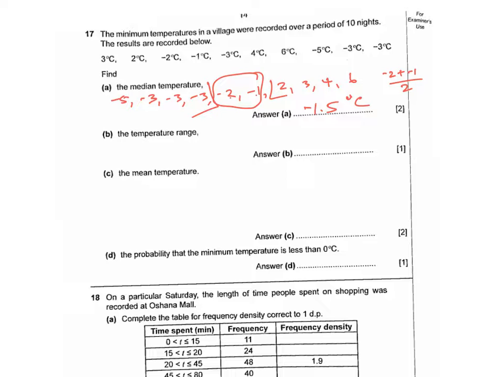The temperature range is the highest temperature minus the lowest temperature. Highest is 6, lowest is -5, and that gives us 11 degrees Celsius. The mean, you add them up together: 3 plus 2 plus -2 plus -1 plus -3 plus 4 plus 6 plus -5 plus -3 plus -3.